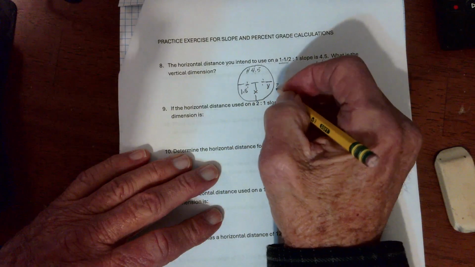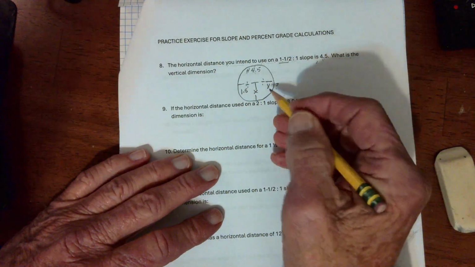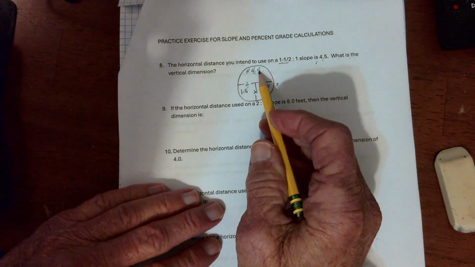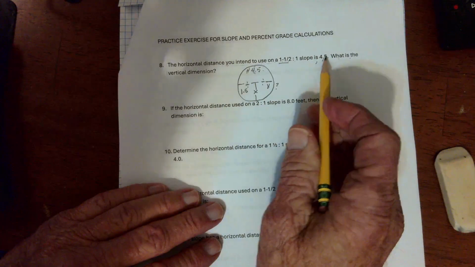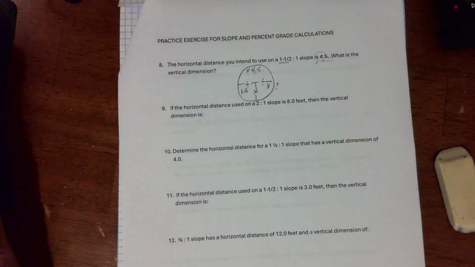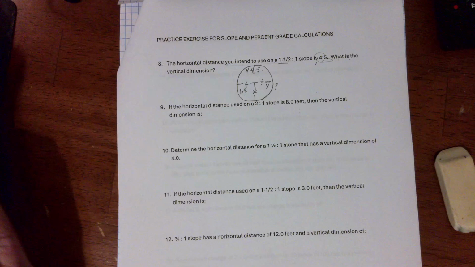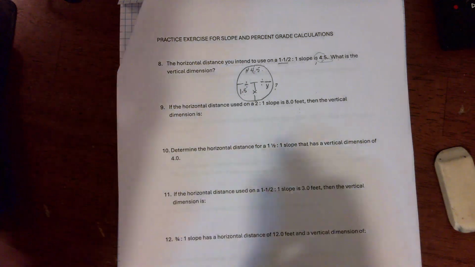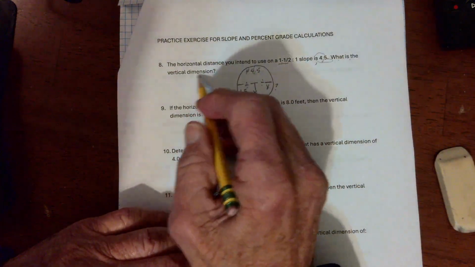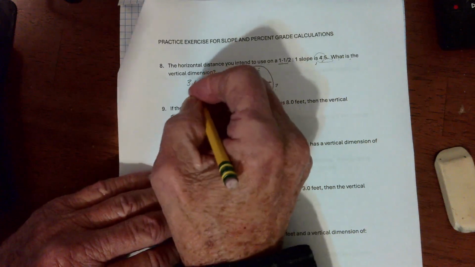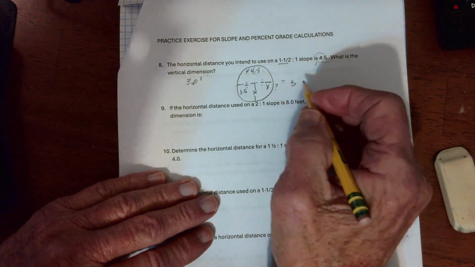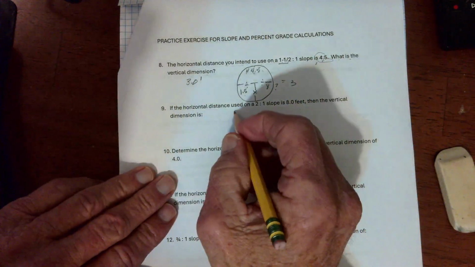We don't know what the vertical is, so it tells us to take this horizontal of 4.5, there it is, the given, divided by 1.5 to get the vertical. That's going to be 3.0 feet. Okay, let's do another one.